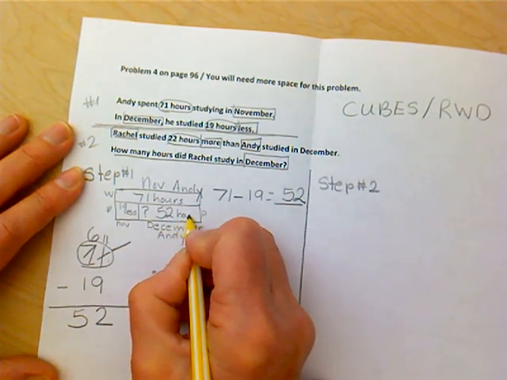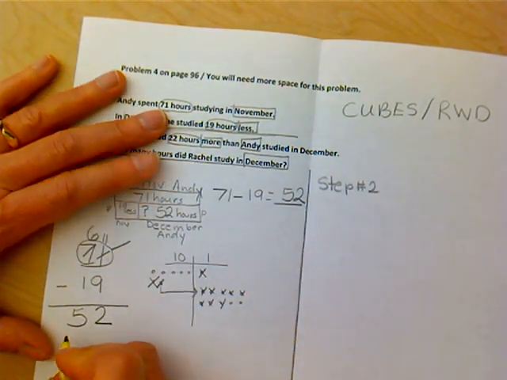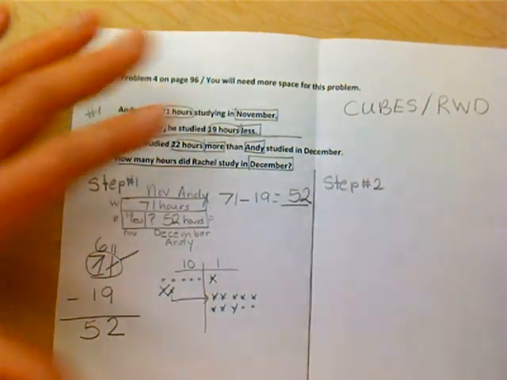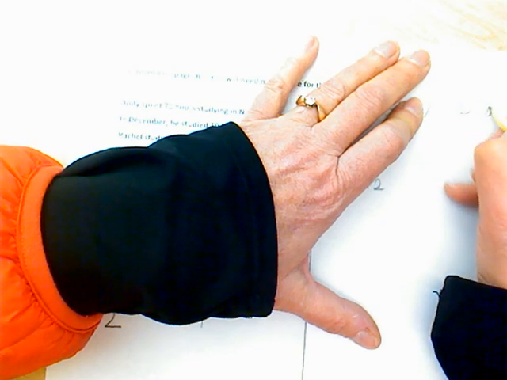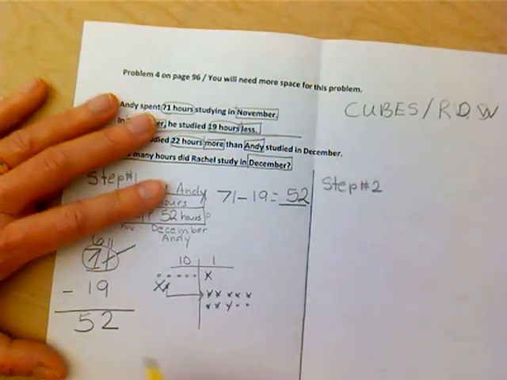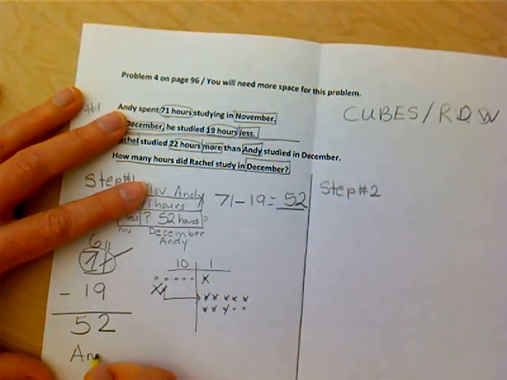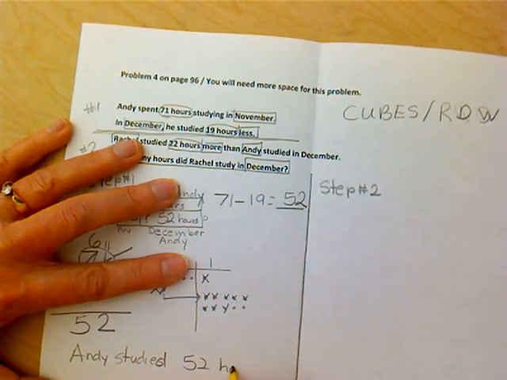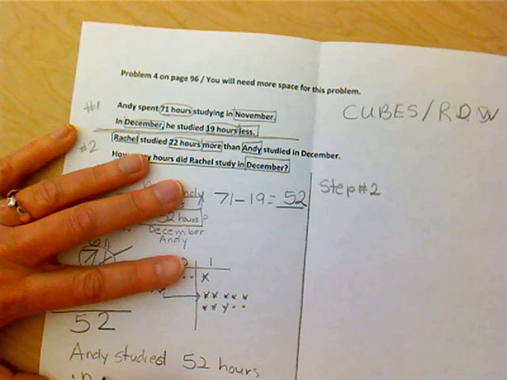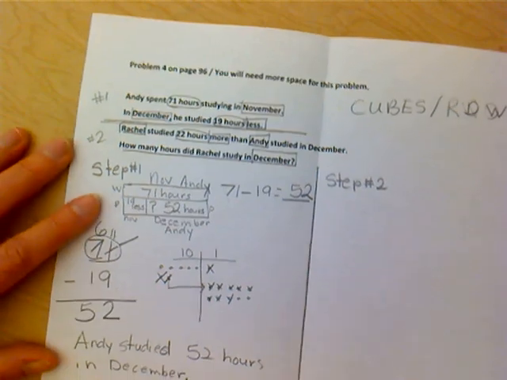52 hours in December. So that's going to be important for me to know, and I should write my word answer because I don't want to forget the read, whoops, I did that backwards. Read, draw, and write. Sorry, I got that backwards. So let's write what we learned from step 1. Andy studied 52 hours in December. I'm going to make it fairly short, straightforward, and to the point.